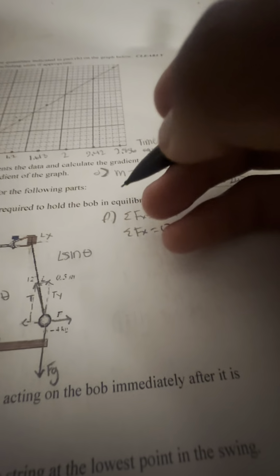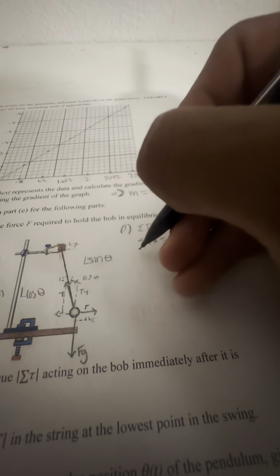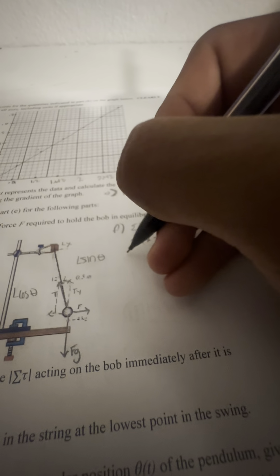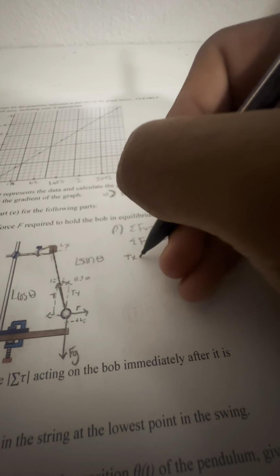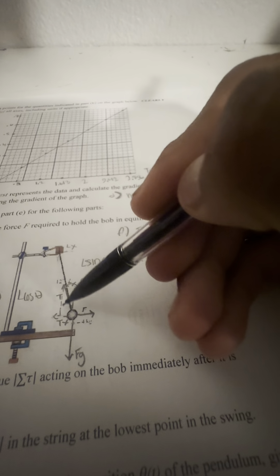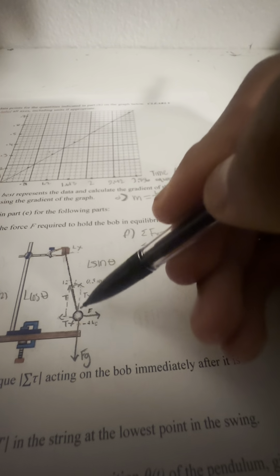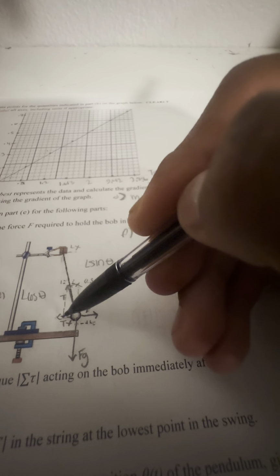So in the x direction, the net force is going to be Tx, which is right here. Forgot to label it. So we have tension force, force of gravity, F, Ty, and Tx.